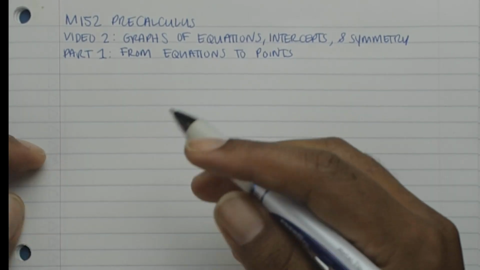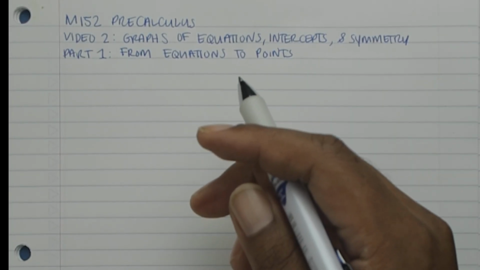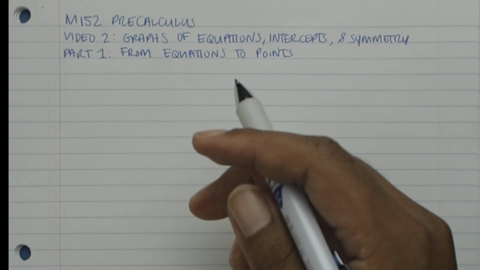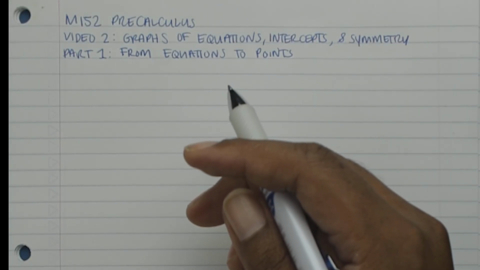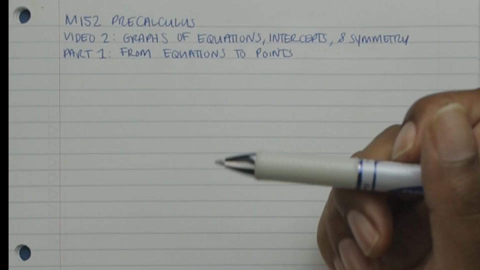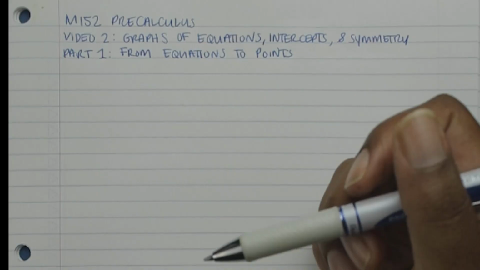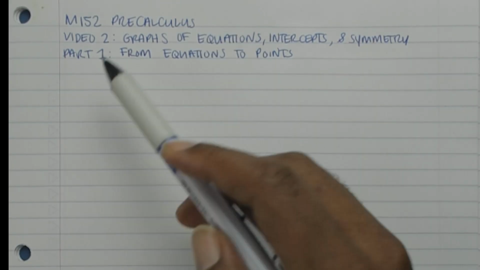Hello again. In our last video, we learned how to find the distance and midpoint between 2 points on the coordinate plane. Now we're moving to a new idea. That idea is, how does an equation create a graph?